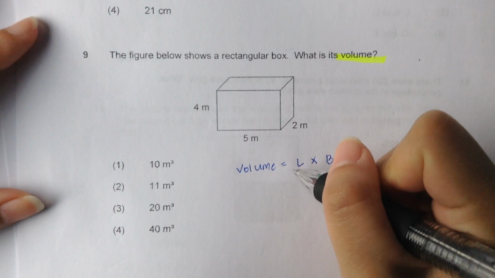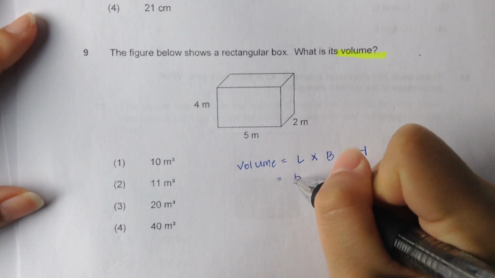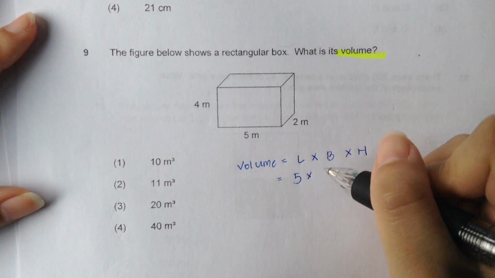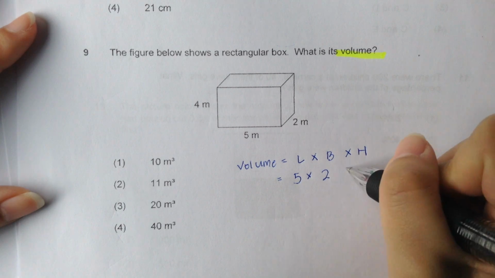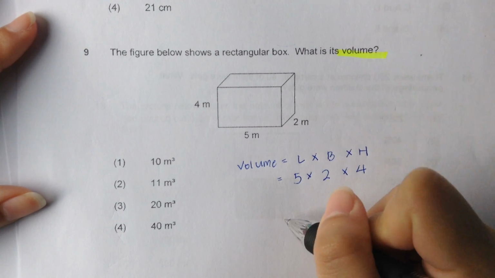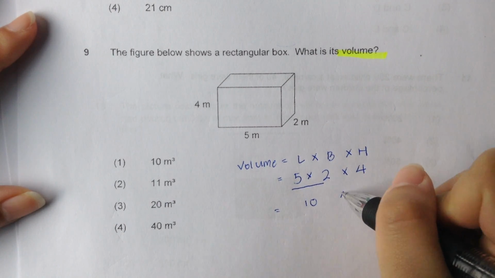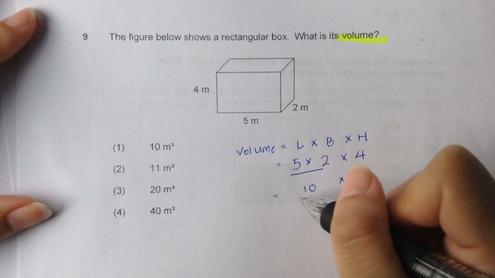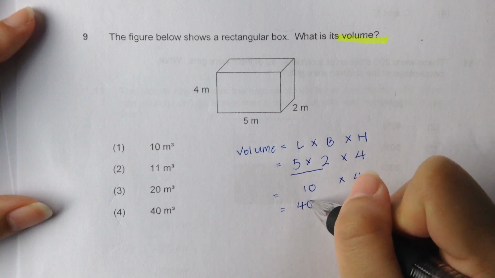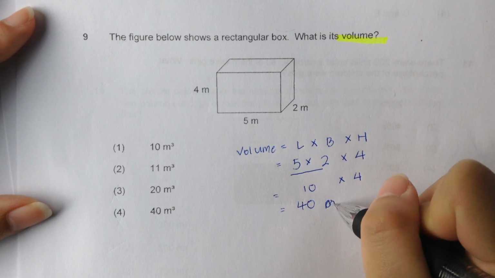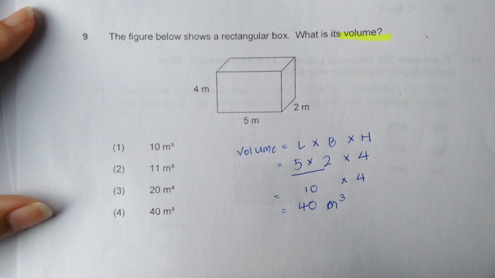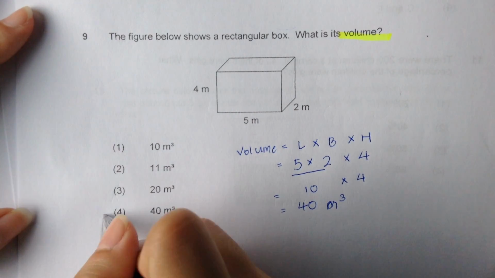Right, so length given, yes, 5. Is the breadth given? Yes, 2. And the height is 4. So 5 times 2, 10. Bring down times 4. 10 times 4, 40. 40 cubic meters. So my answer is option 4.